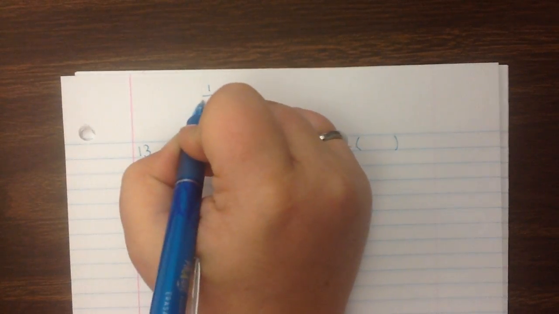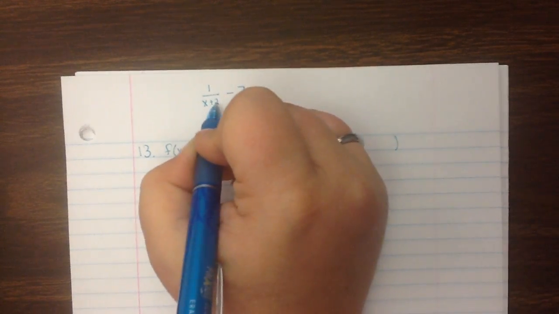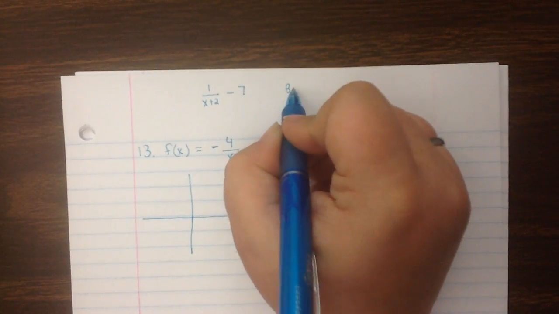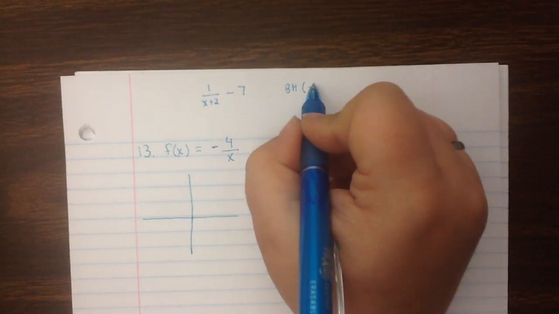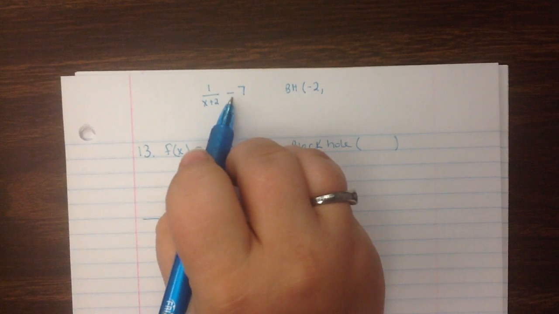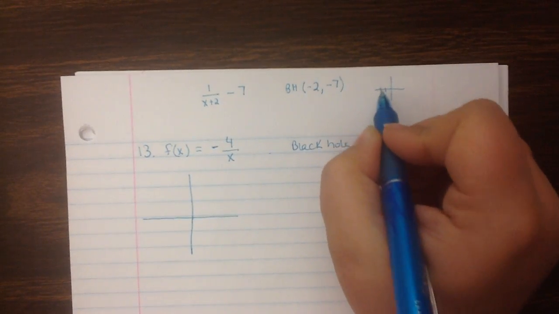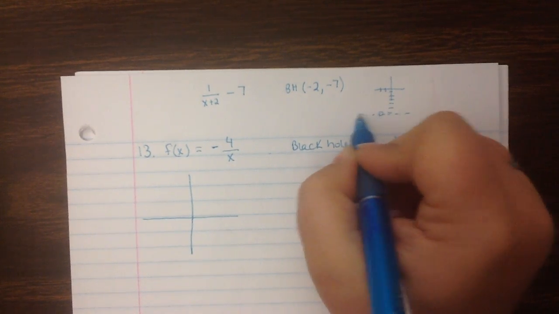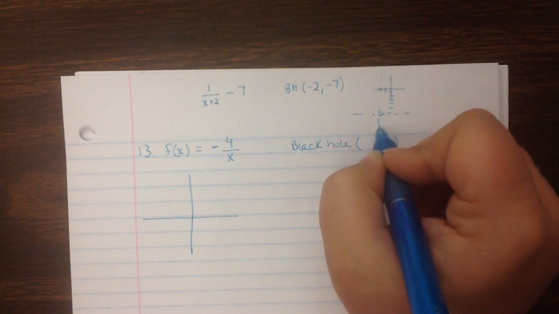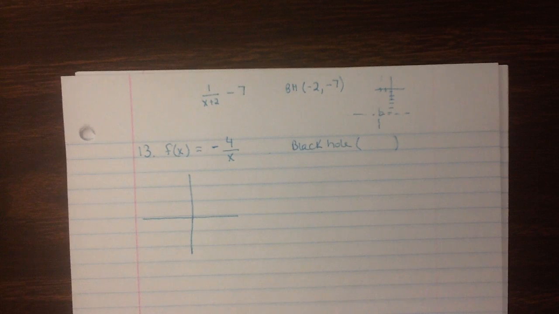So for example, if I had 1 divided by x plus 2 minus 7, then my black hole would be at the opposite of this, so negative 2, comma, whatever that says, negative 7. If I drew it, I would go left 2 and down 7, and then I would make my asymptotes shoot out from there. And then that's where I would use my transformations to graph.